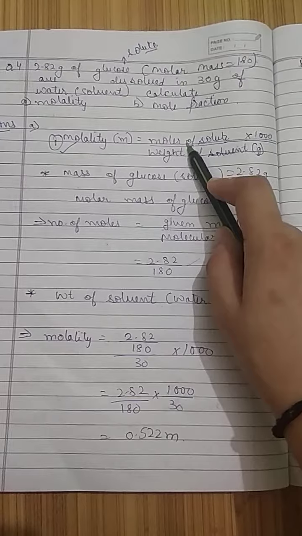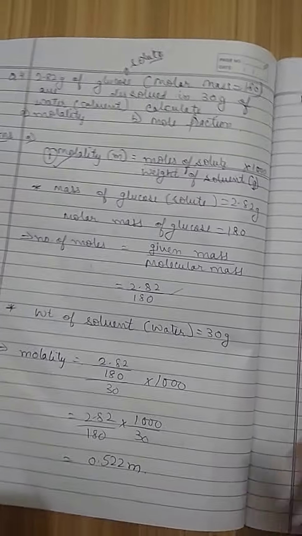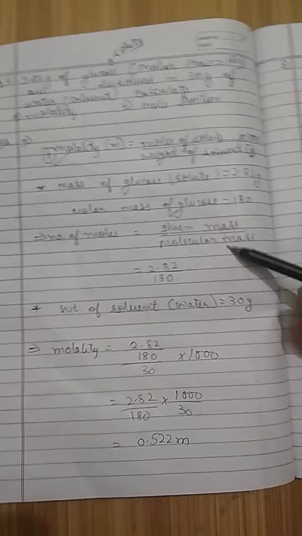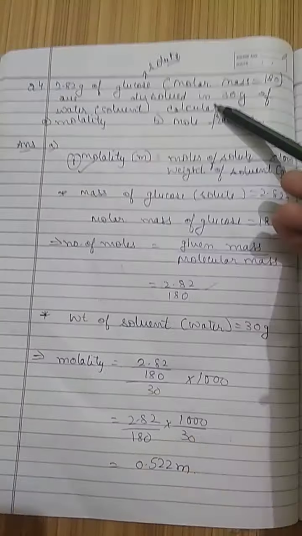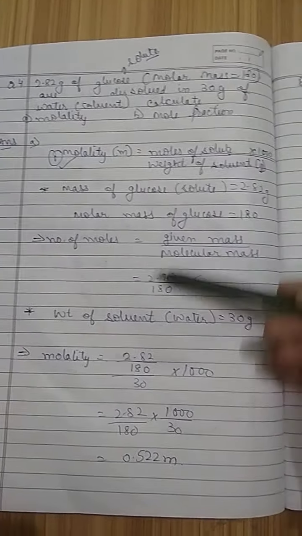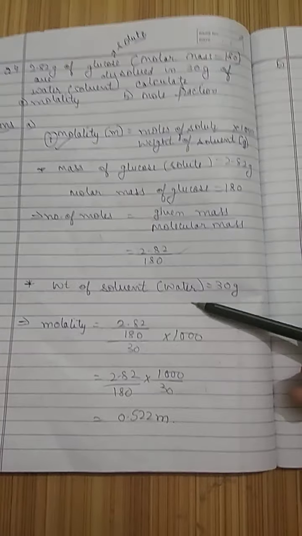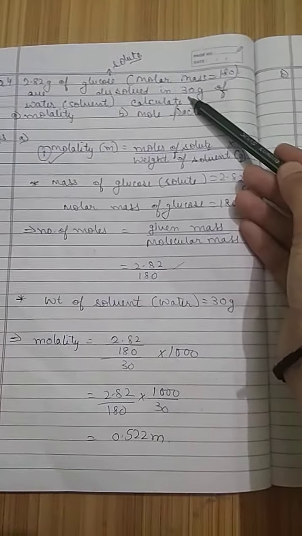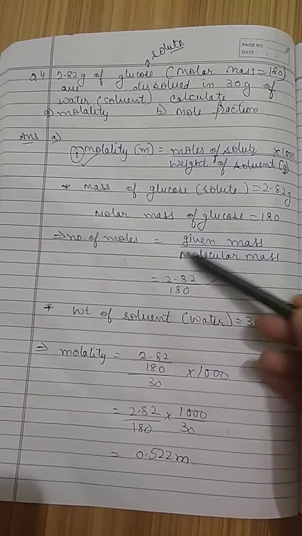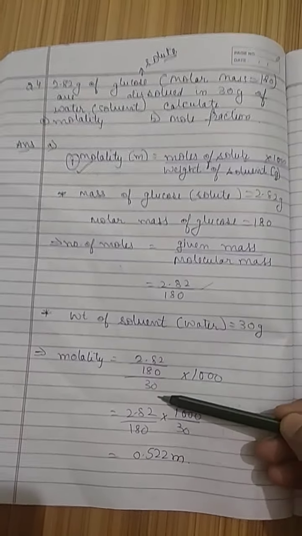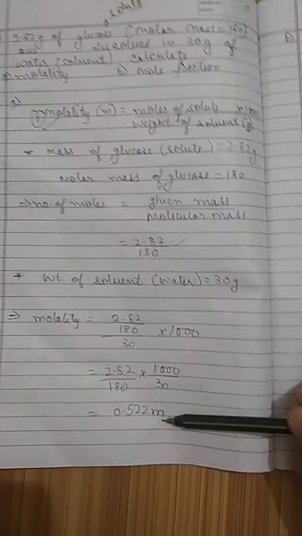Okay, now we'll find the moles of solute, because moles of solute is not given to us directly in the question, so we'll find it by using the formula given mass upon molecular mass. Given mass of glucose is 2.82 and molar mass is 180. So we'll divide these two and we'll get the number of moles. The weight of the solvent, that is water, is 30 gram. So now molality is equal to number of moles, 2.82 upon 180, upon weight of solvent, 30 into 1000. So this will give us molality.